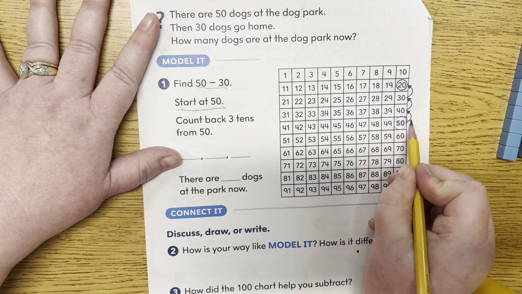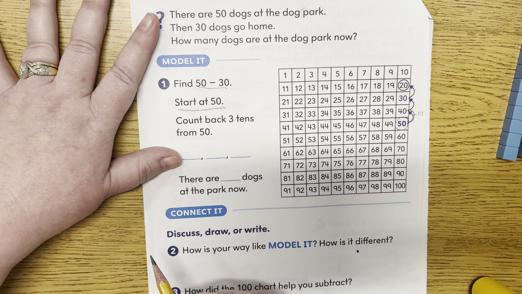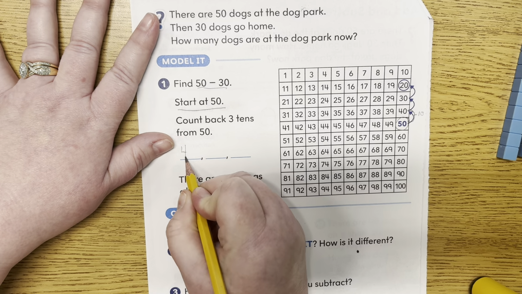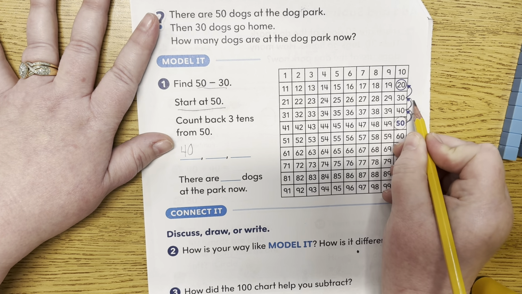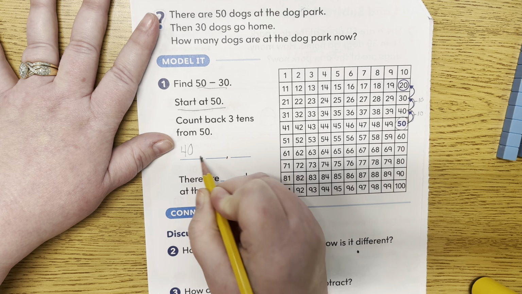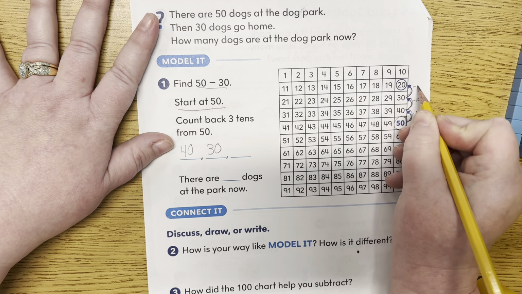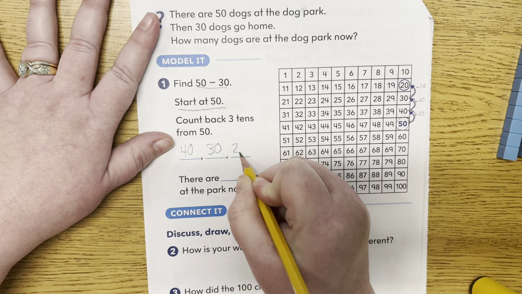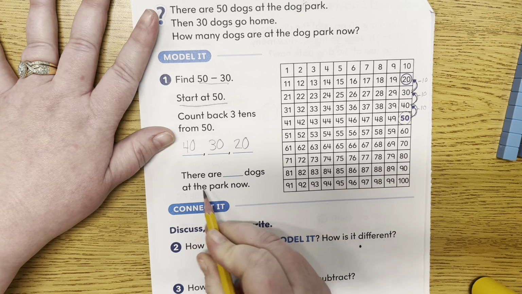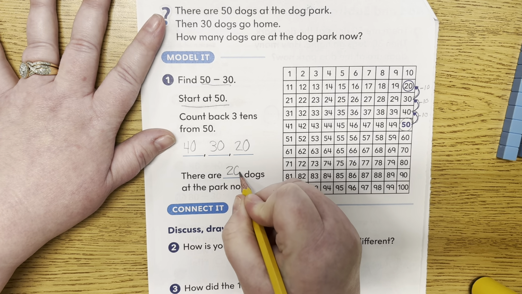So he took away one 10 and landed on what? 40. And then he took away another 10 and landed on what? 30. And then took away that third 10 and landed on 20. That's right. And that's what gave us our answer. So there are 20 dogs in the park now.